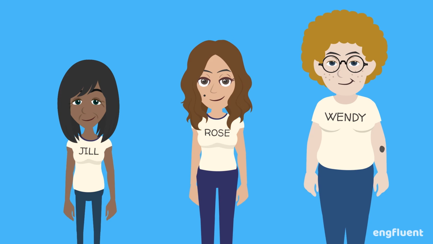Is Wendy on the larger side? Yes, Wendy is on the larger side. Look at Wendy's face. What is she wearing? She's wearing glasses.